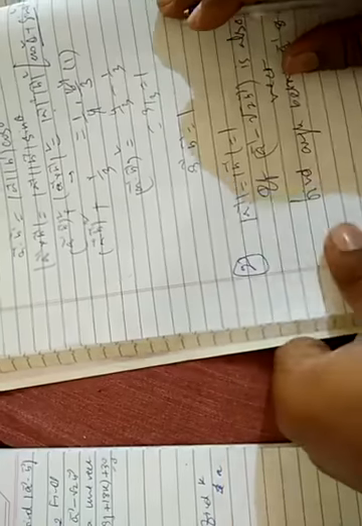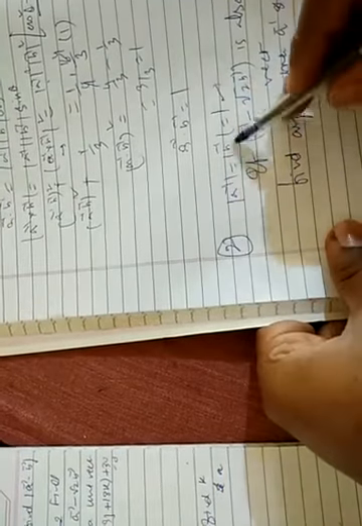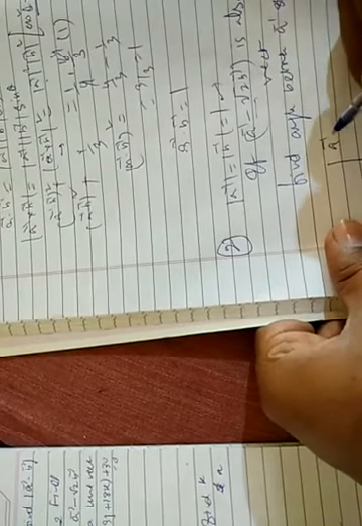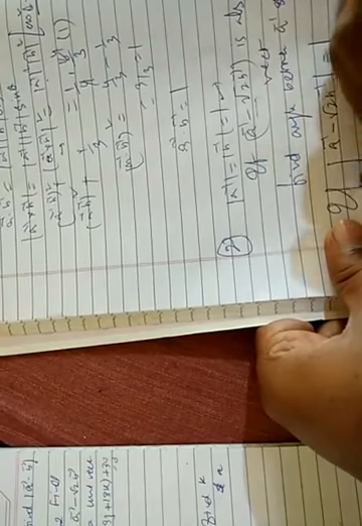So now I have the magnitude of A and of B equal to 1, and the modulus of A bar minus root 2 B bar is also 1.